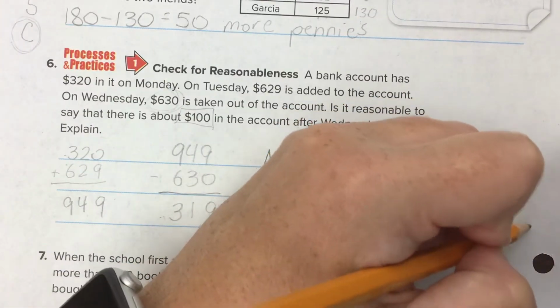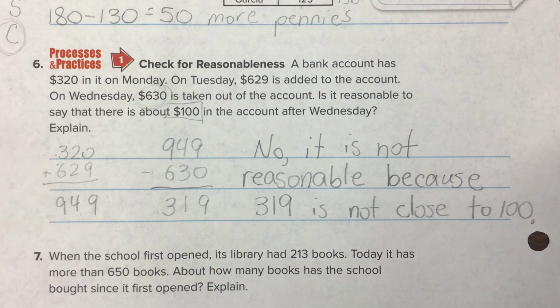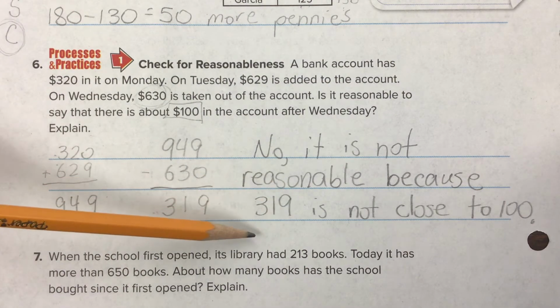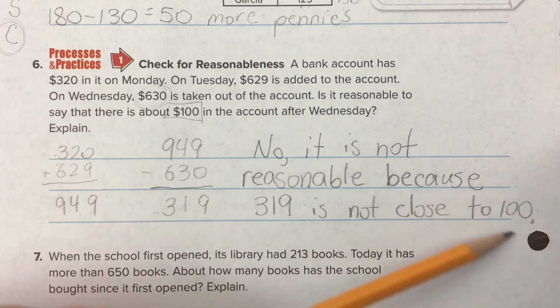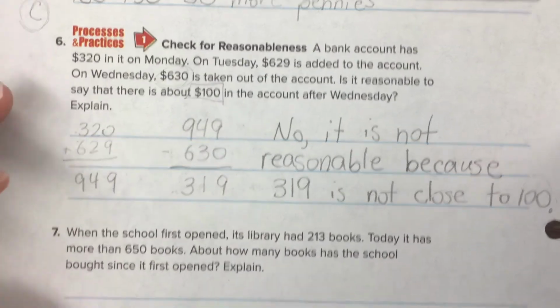to 100. Would it be reasonable if I said there was about $300 left? Yes, that would be reasonable, because 319 rounds to 300. If I'm rounding to the nearest 100, it's never going to be close to 100 though. So it is not reasonable there.